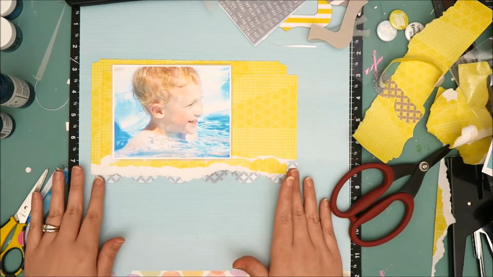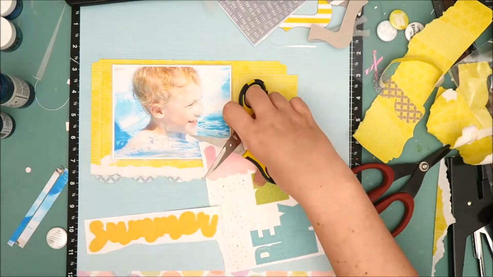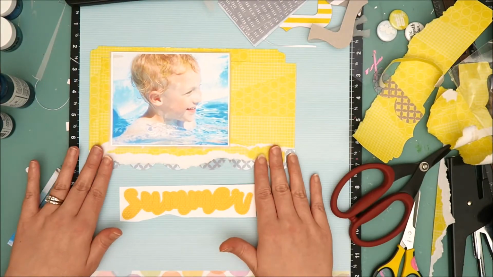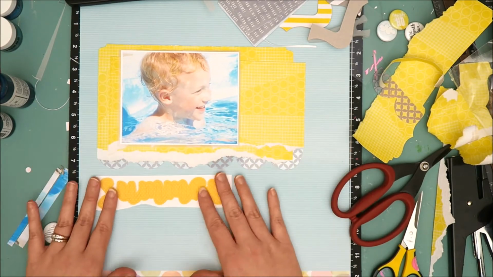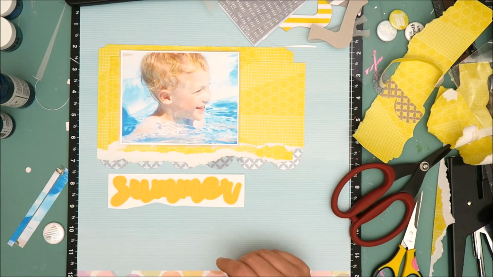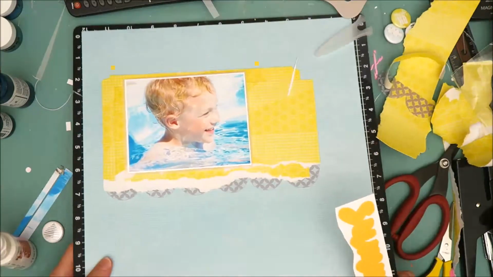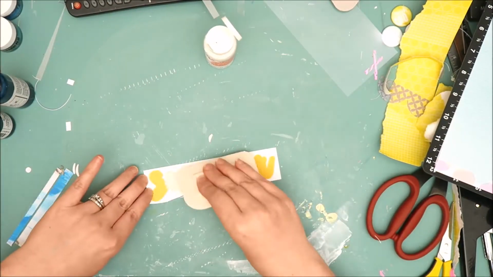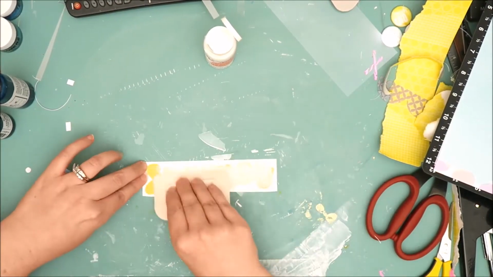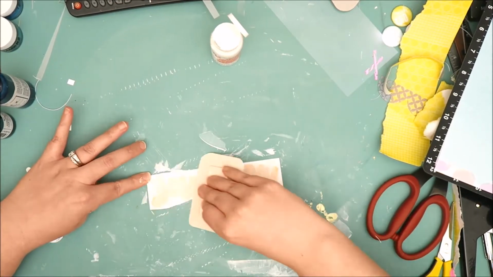I also added a scallop acetate piece underneath those yellow layers, and that again is from the Heidi Swapp Serendipity collection. This word summer is from a retired Close to My Heart collection, as is that blue background that I have for right now. That's one of the papers that I end up not using because of my mixed media disaster. But the yellow on this word summer was a little darker than the yellow on the pattern papers.